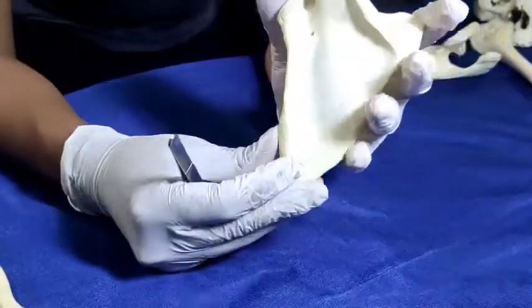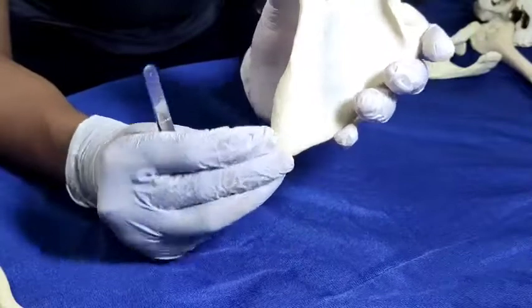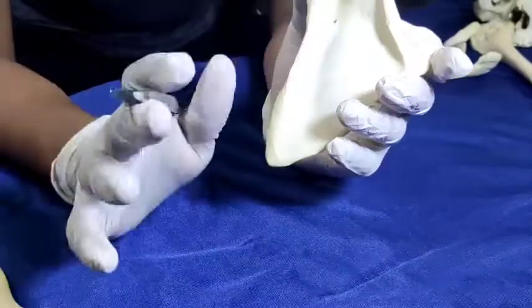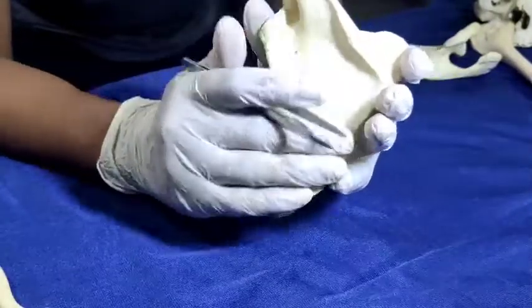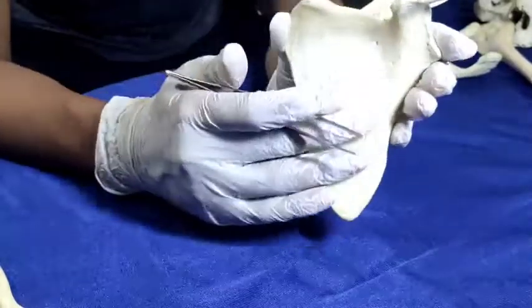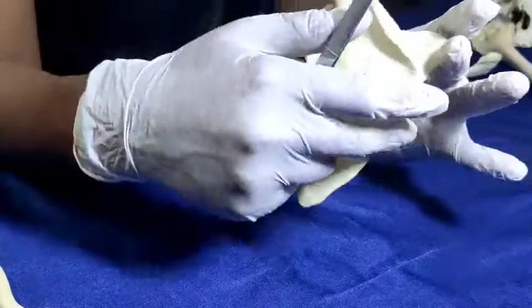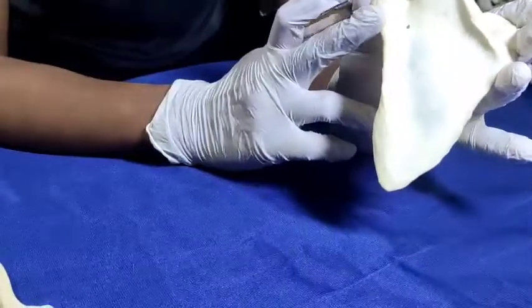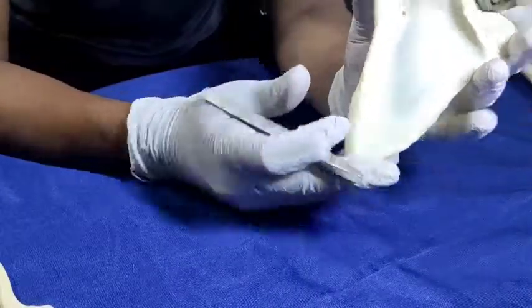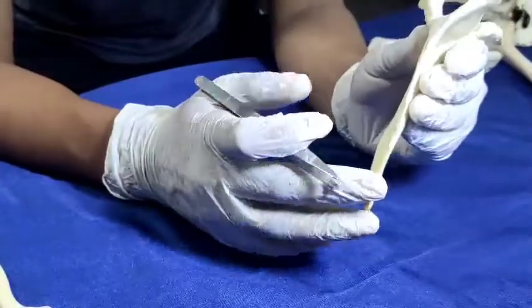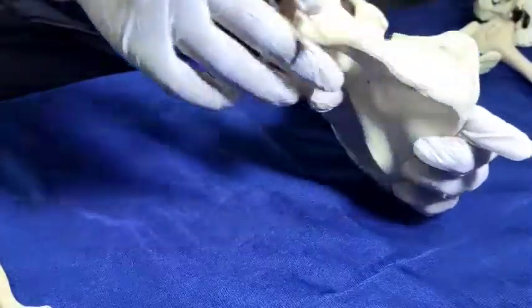The body is triangular, thin, and transparent. It presents the following features: two surfaces. This is called the dorsal surface, and this is called the costal surface. And three borders. First of all, this is the lateral border, a thickened border. This is the medial border, and this is the superior border.